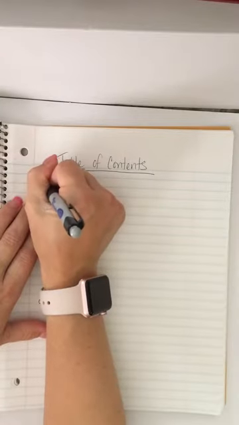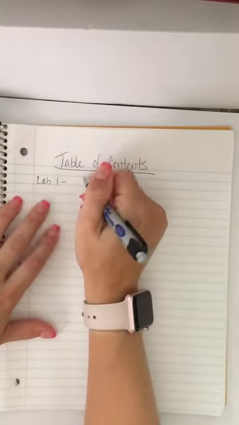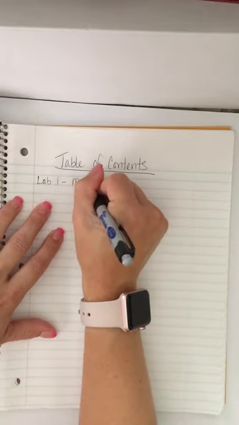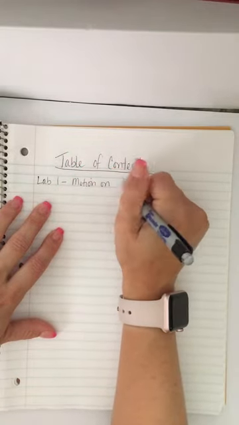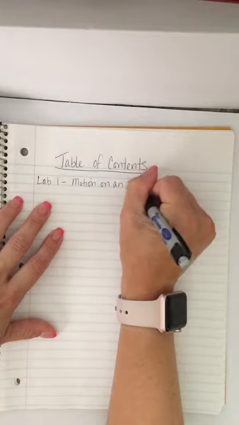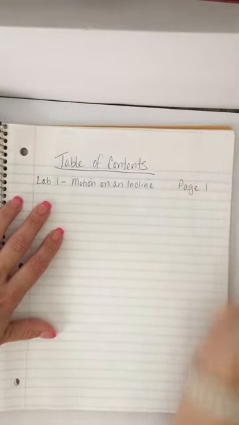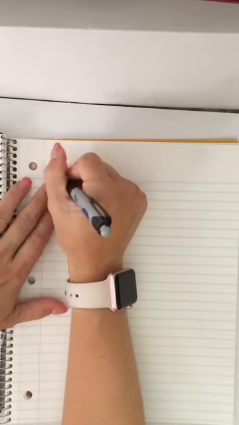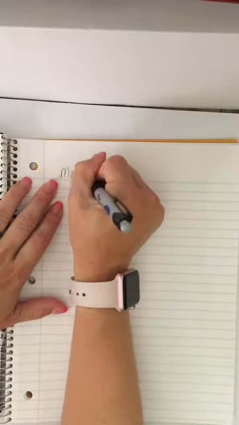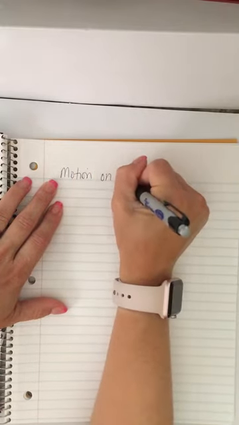In the table of contents, you will list the labs that we do and then the page numbers that they're on. So for example, lab 1, which is motion on an incline, would be found on page 1. So after you leave your 2 pages blank for your table of contents, you would go here, motion on an incline.